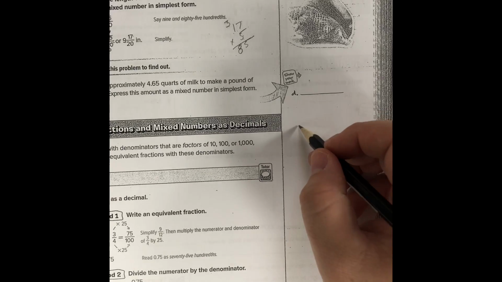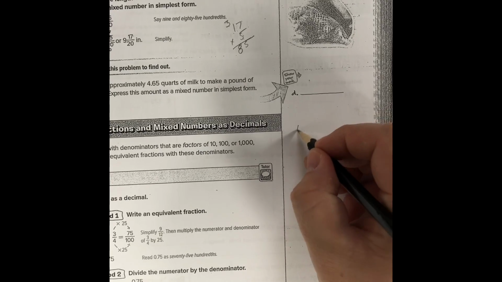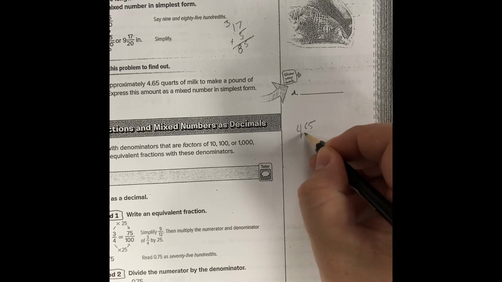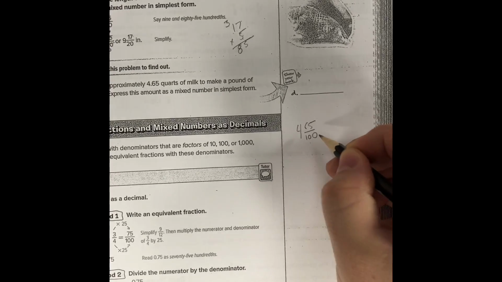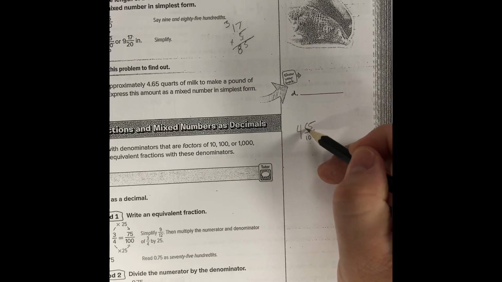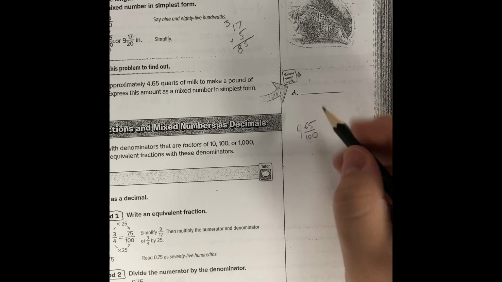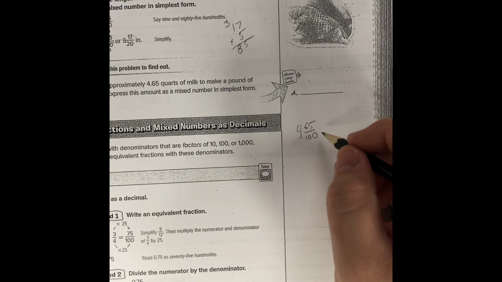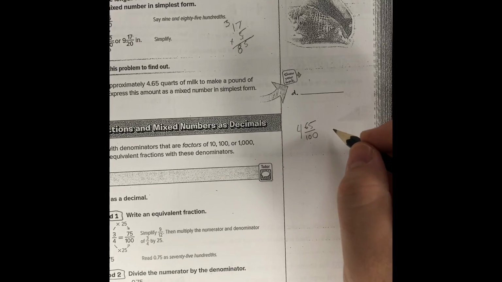So we will take 4, our whole number, and over 65 hundredths. Now, like we saw in our last one, I think our greatest common factor probably is 5. So I need to take 65 and divide it by 5.